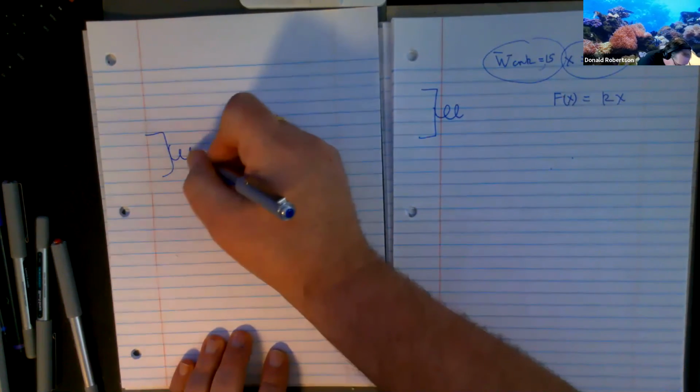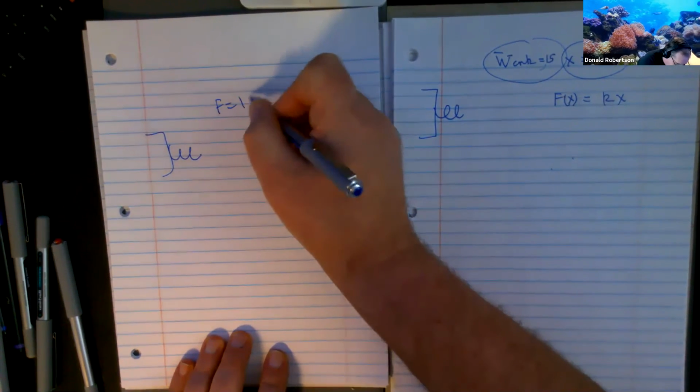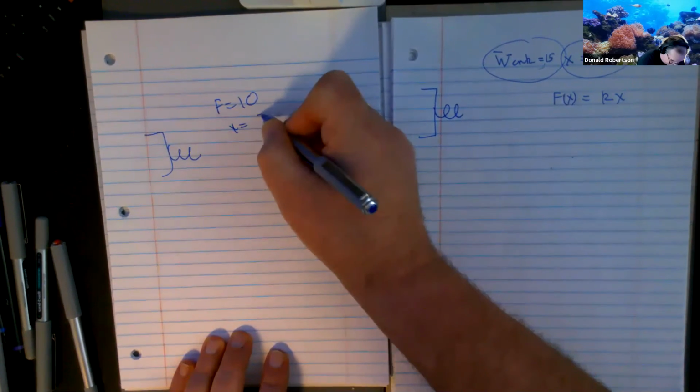Because after that, there's probably going to be a question about how much work is done to do this, or how much work it will take to do that. So we'll pause at this point. Now, there are 2 versions of this question. This is the hardest version. The easier version would be, they would tell me what the force was, and they tell me who X was.